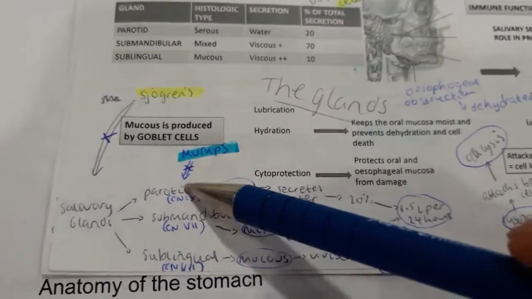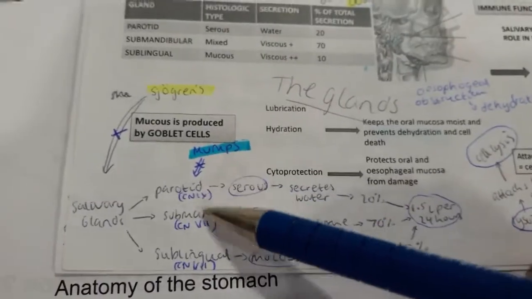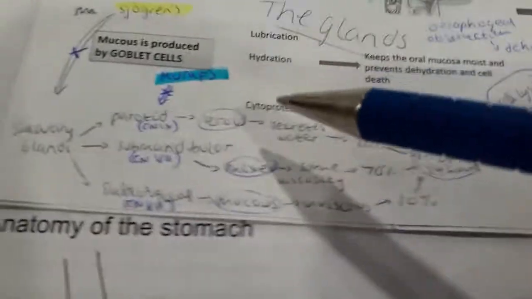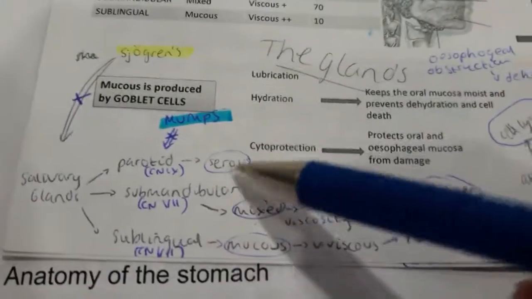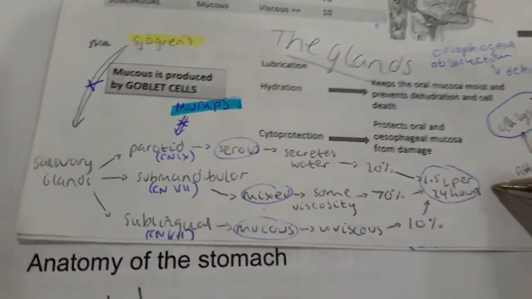I mentioned there's parotid, submandibular, and sublingual. The parotid gland is innervated by cranial nerve 9, the glossopharyngeal. It produces serous saliva, and serous means watery, and it makes up 20% of the total salivary gland secretion.